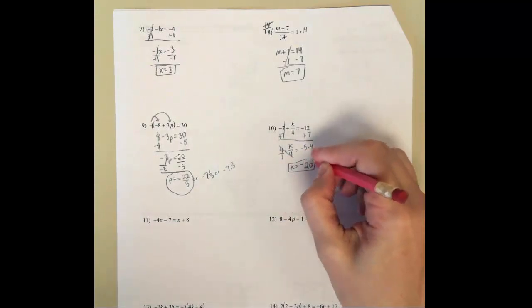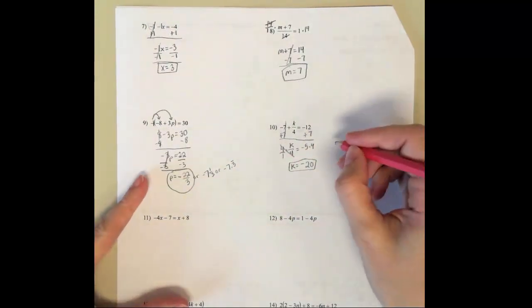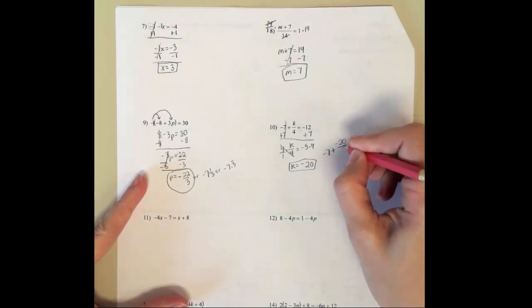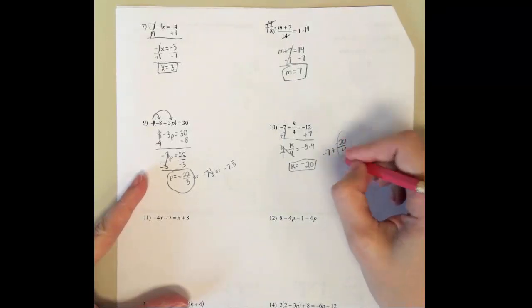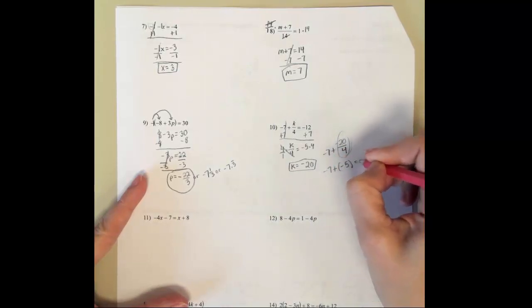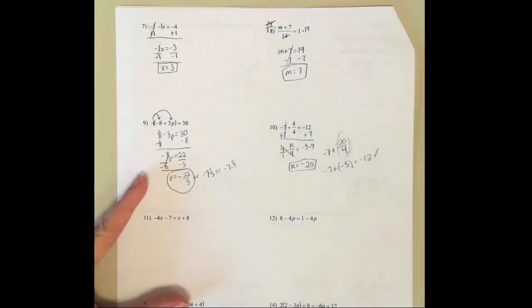And remember that you can check any of these answers, like on this one, I could check by saying negative 7 plus negative 20 over 4 and work this out. This is negative 5, negative 7 plus negative 5 is negative 12, which is what we were hoping to get. So it looks like I am correct.